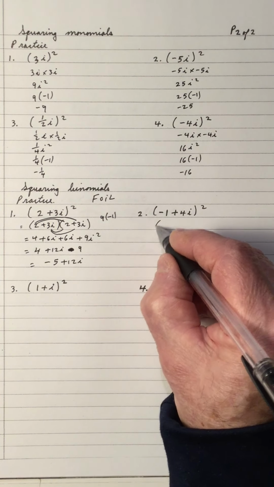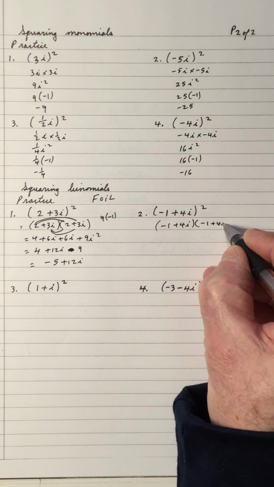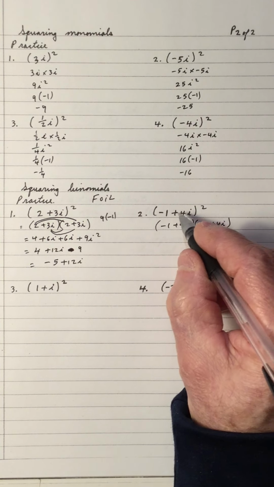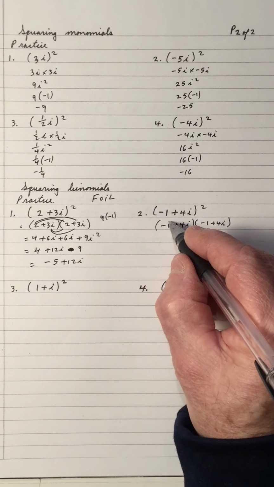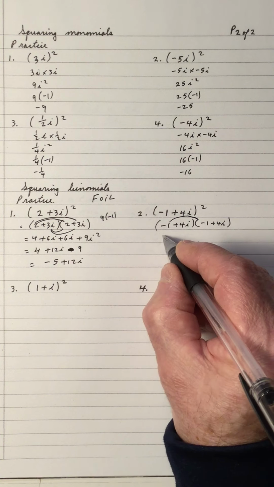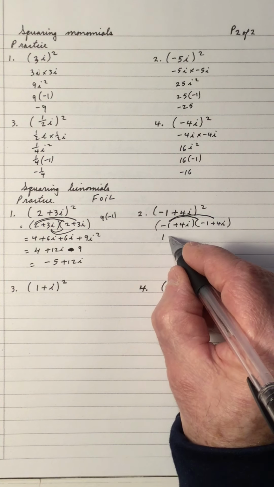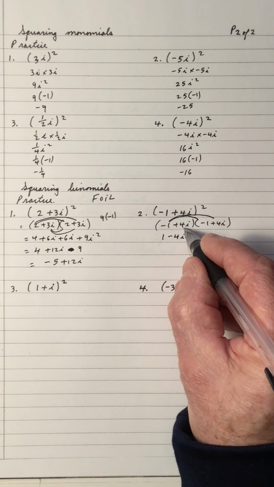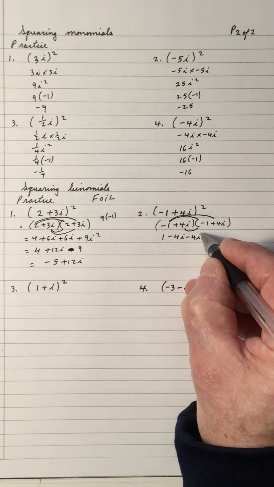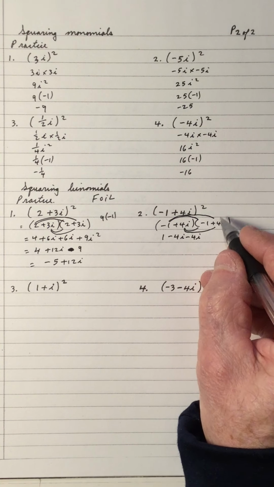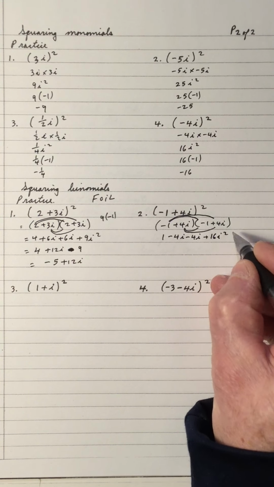And number 2, that's -1 plus 4i times -1 plus 4i. To square any number, you multiply it by itself. And we're going to do FOIL: first, outside, inside, last. So the first terms, -1 times -1 is 1. Outside is -1 times 4i is -4i. And inside is 4i times -1, -4i. And the last is 4i times 4i is 16i squared.